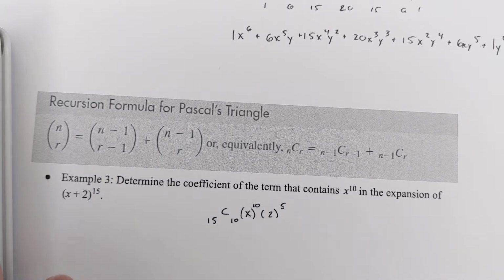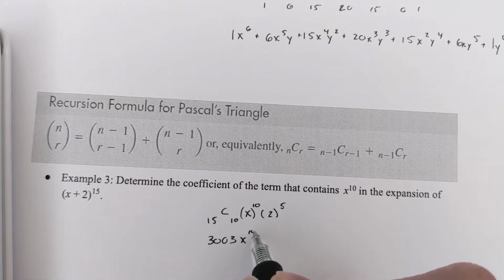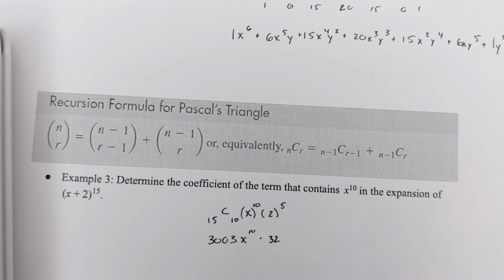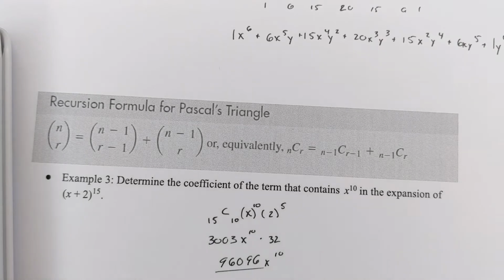15 choose 10 is 3003 x to the 10th, and 2 to the 5th is 32. So the coefficient is going to be 96096. And there you go.